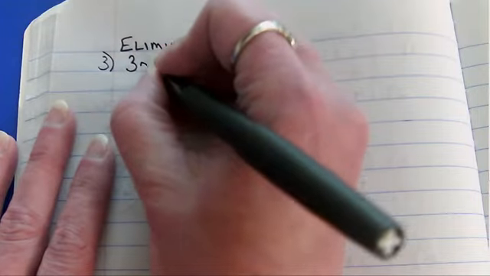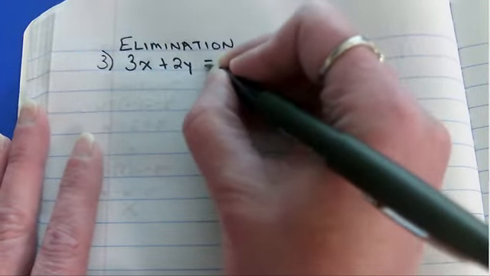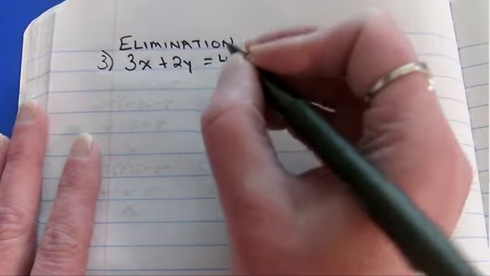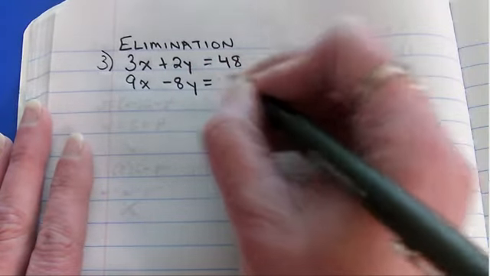So let's consider, sure I'm not doing the exact one that's on the homework. I have a bad habit of that. Usually we'll use this method when it's not so obvious that I could use substitution. Here's my system.